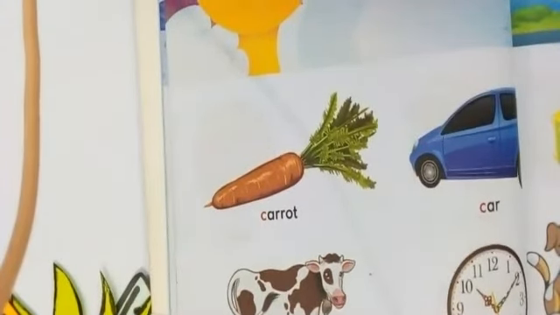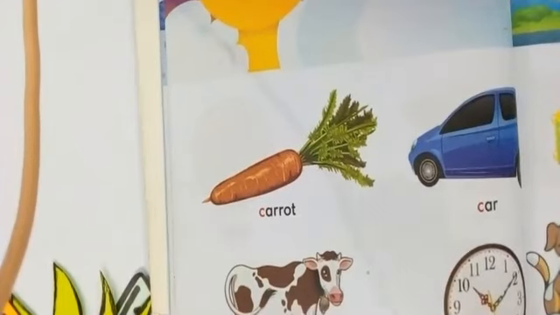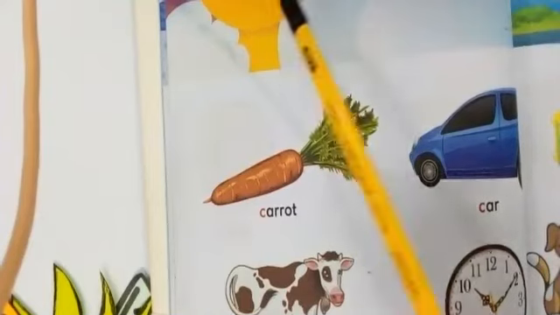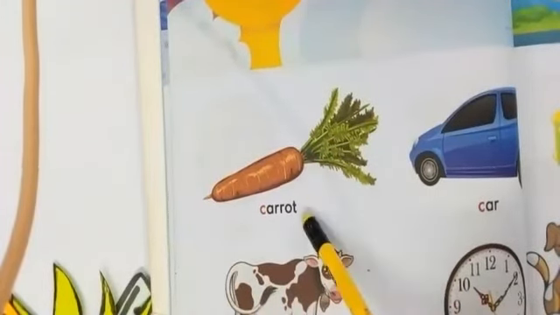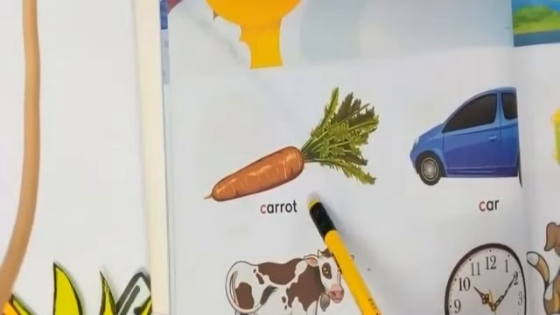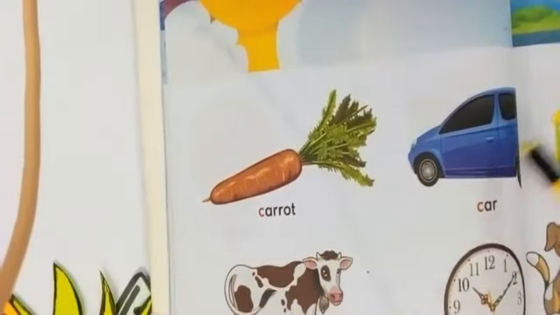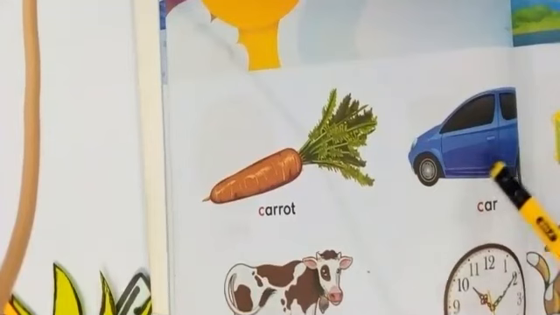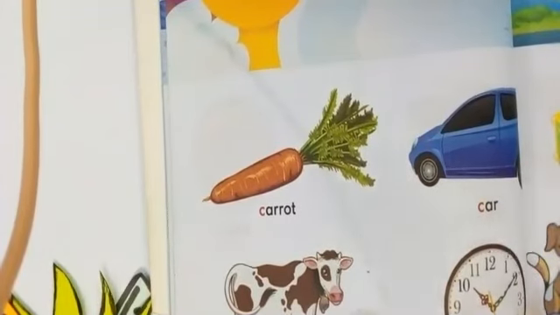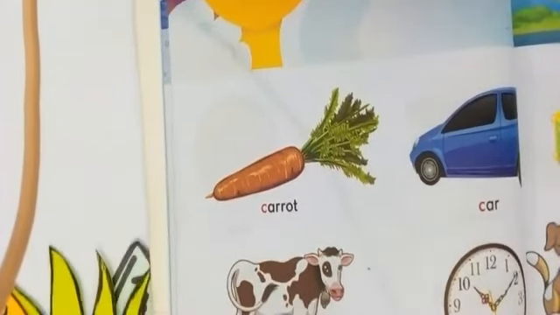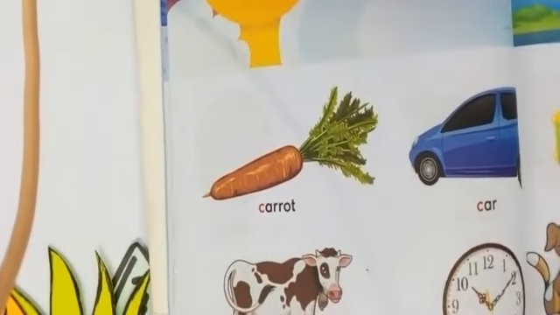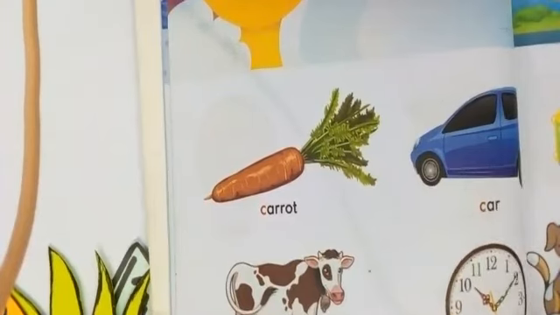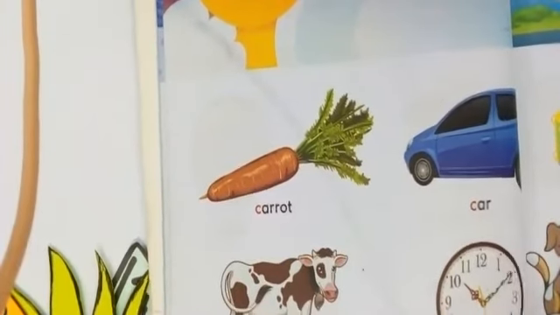Okay, let's sing a song of C. Small C. Very good. C for carrot, C for carrot, ka. C for car, C for car, ka. C for cow, C for cow, ka. C for clock, C for clock, ka. Shabash, sing with me.